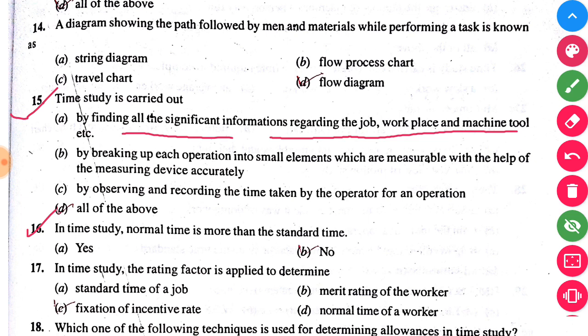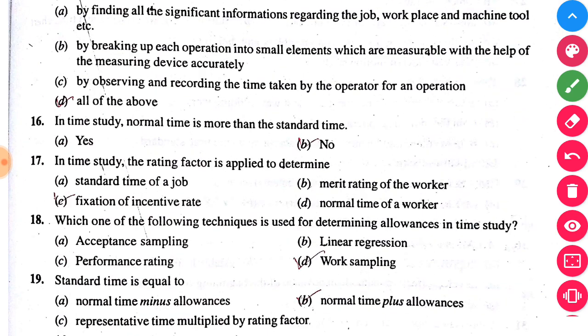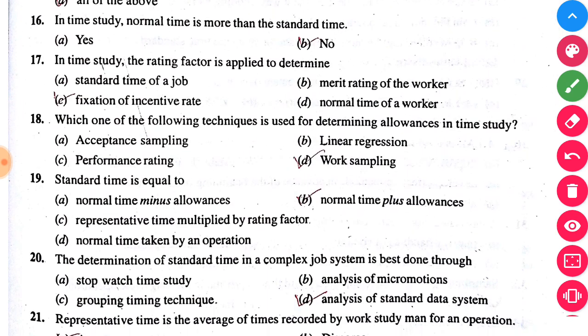16: in a time study, the normal time is more than the standard time. Yes, obviously. The normal time is taken by the unskilled worker, so that is called the normal time. And the standard time is the pace time, the time taken by the skilled worker for doing any job. So obviously normal time is more than the standard time.